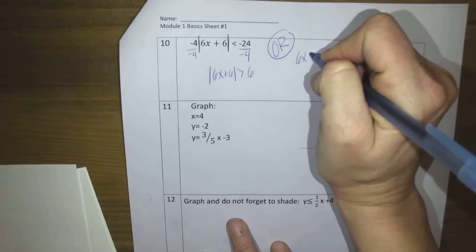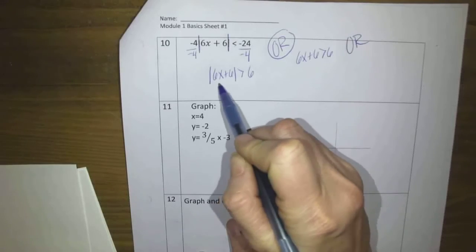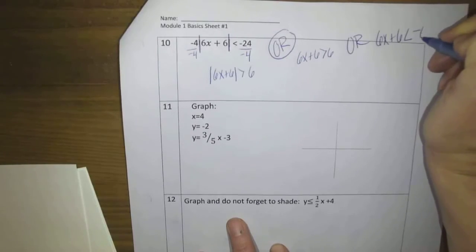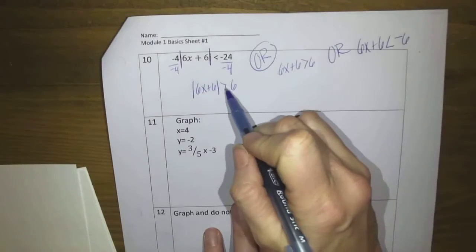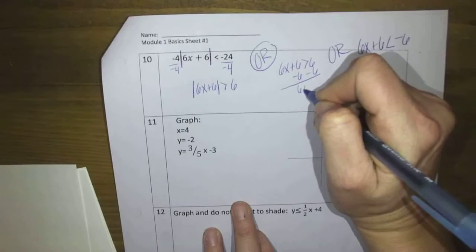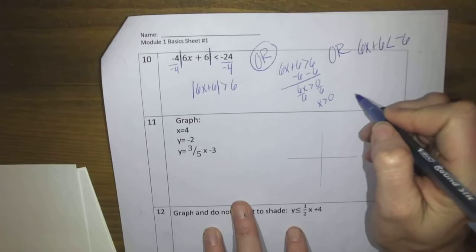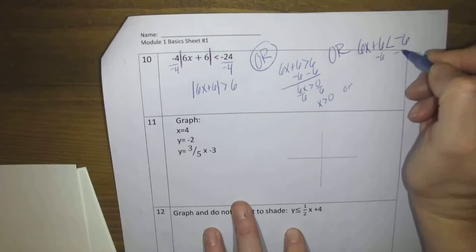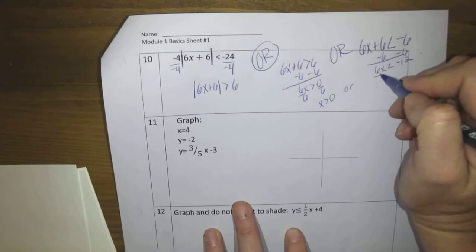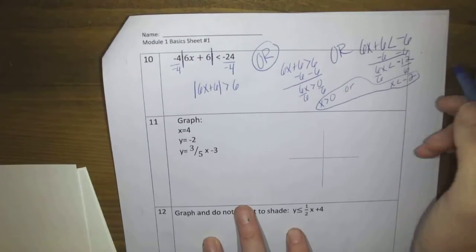My 2 equations are 6x plus 6 is greater than 6, or, so exactly the same, but no bars, or 6x plus 6 is less than -6. Those are my 2 equations where I change the last 2 things. Solve them by subtracting 6. 6x is greater than 0. Divide by 6. X is greater than 0. Or subtract 6 from both sides. 6x is less than -12. If I put those together, divide by 6. X is less than -2. So there's my answer algebraically.